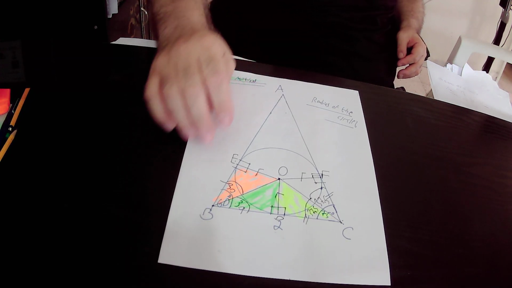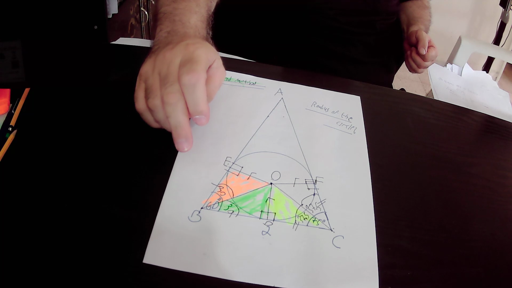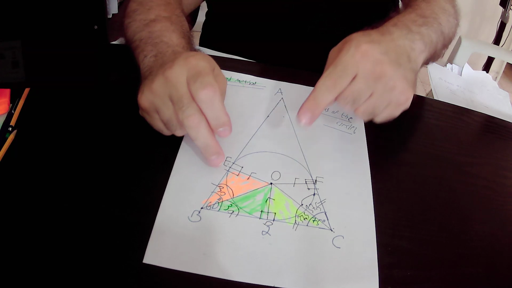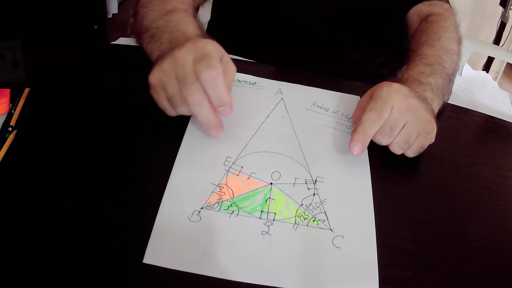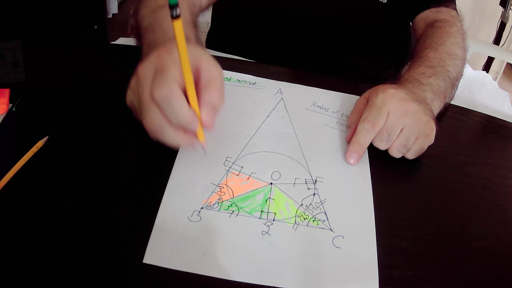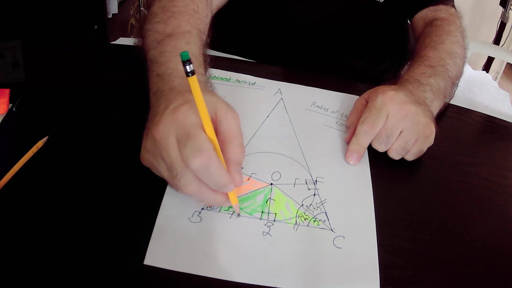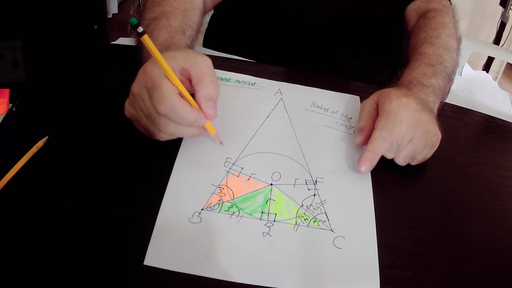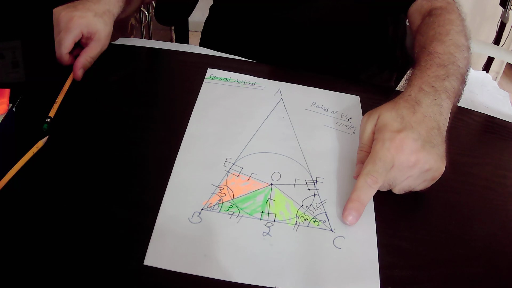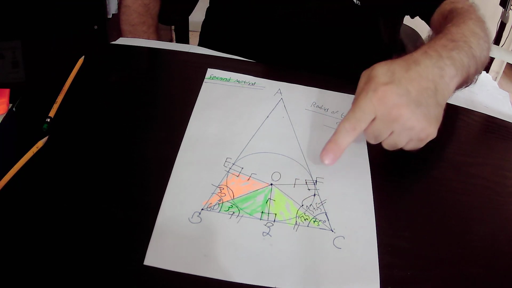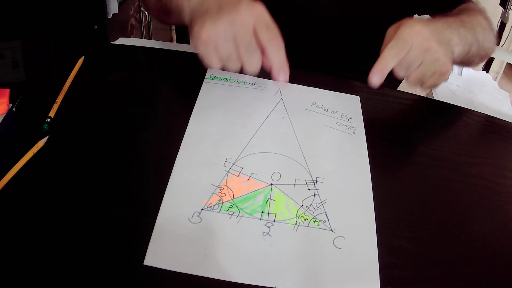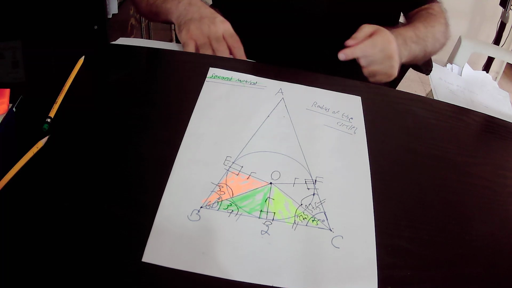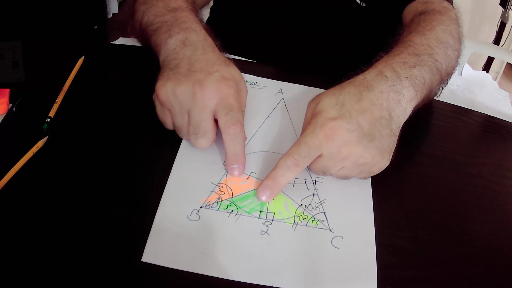In our drawing, we have the common external point B. From the common external point B, we have tangent BD and tangent BE. And according to rule number 2, they are equal to each other. That is to say, tangent BD is equal to tangent BE in its length. Likewise, from the common external point C, we have two tangents to the circle, tangent CD and tangent CF, and according to rule number 2, they are equal to each other. That is to say, CD equals CF.